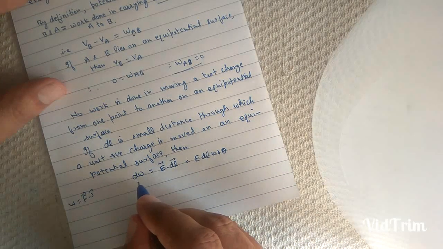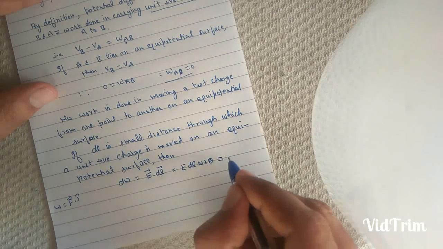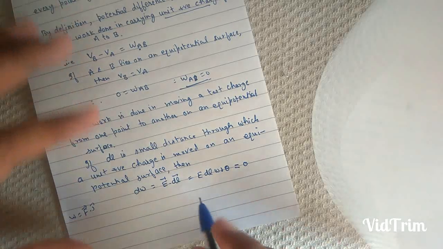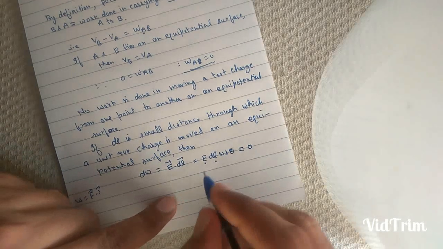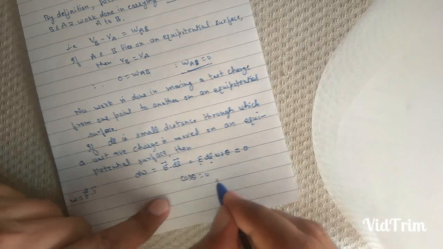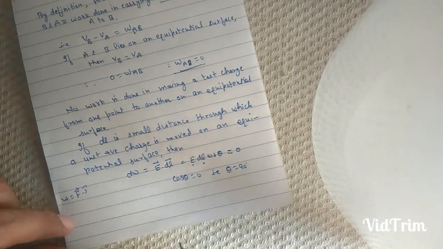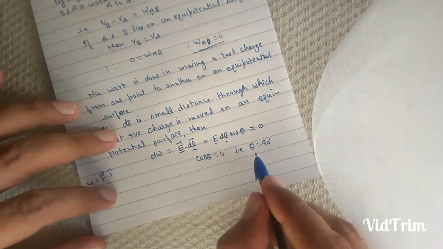As we know that work done in moving a test charge from one point to another on an equipotential surface is 0, as we have proved it, therefore this will be 0. As E is not equal to 0 and dl is not equal to 0, therefore cos theta is 0. This means theta is 90 because cos 90 is 0. This means the angle between E vector and dl vector is 90.